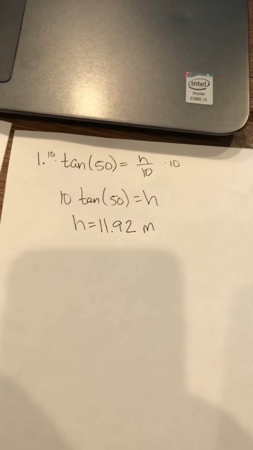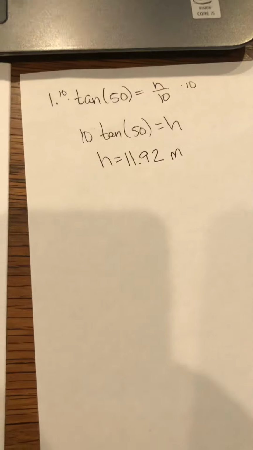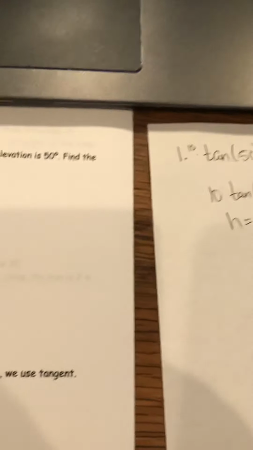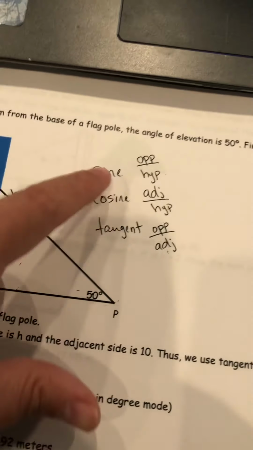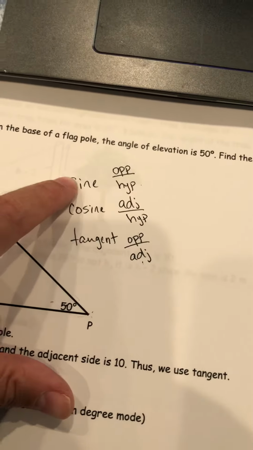Okay, so the biggest thing on these generally is if you don't have a picture, draw a picture, because that's helpful. And then deciding, based off the information here, whether you're talking about sine, cosine, or tangent using this little rule here, the opposite side and the adjacent side and the hypotenuse.